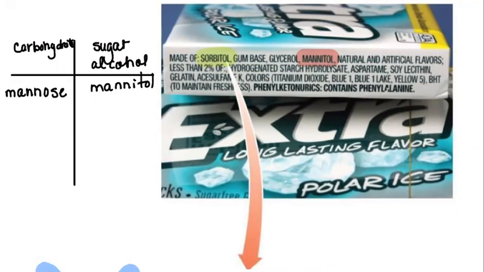One that is common, that is out there, people use it a lot, is xylitol. What carbohydrate does xylitol come from? What is the name? Just put it in the chat. What is the carbohydrate that we utilize to make xylitol?